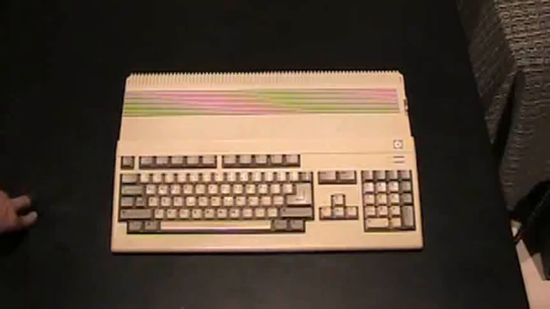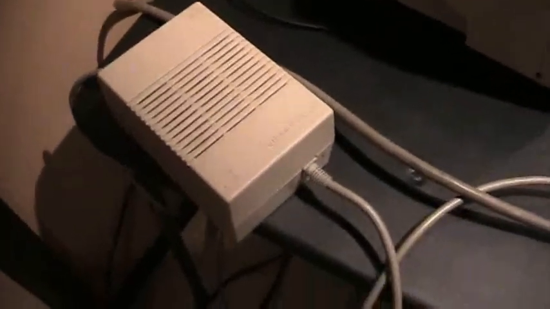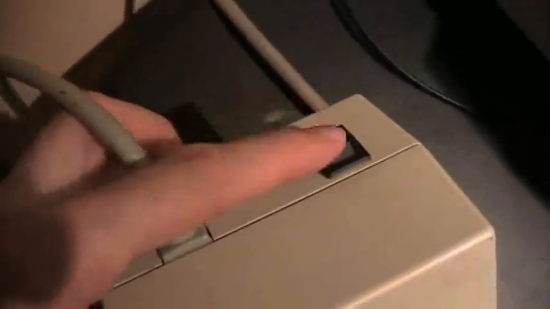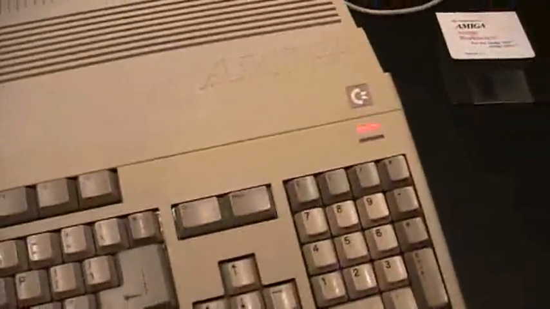Okay, I've connected the system up here, and a monitor and a mouse and the power supply. The Amiga 500's power switch was on the power supply. On the back here, a little rocker switch. So you turn that switch on, and then the power comes on, and you'll see the light come on there, and then the screen will display.